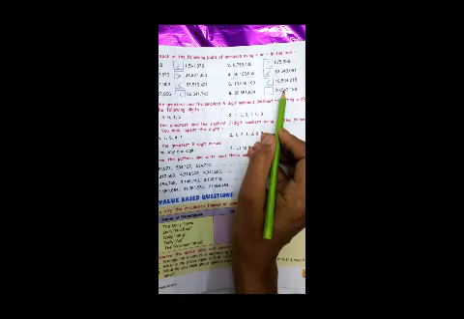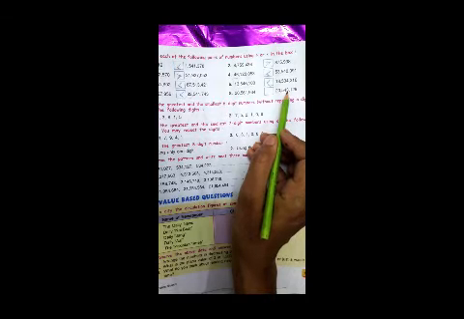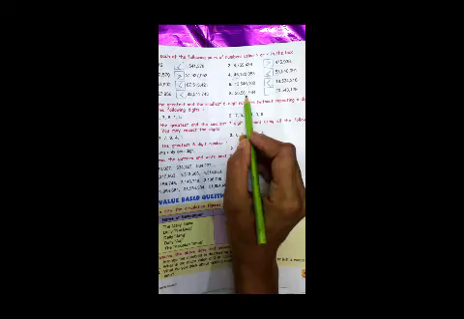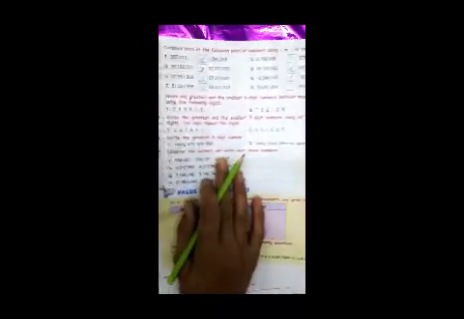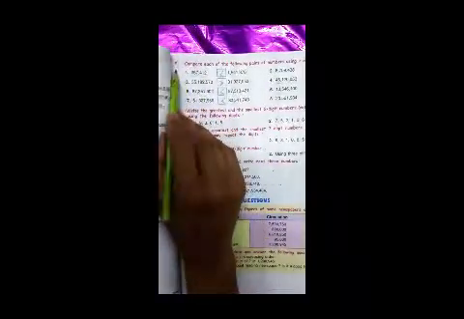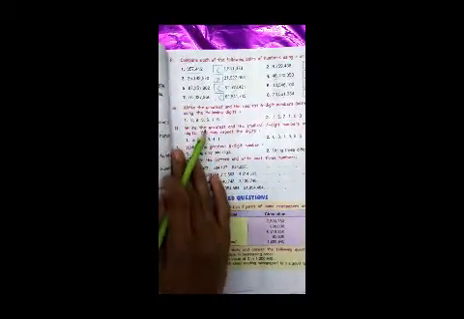561,000. Here is your 543,000. Which one is your greater? 61 or 43? Yes, 61 is your greater here. Greater number. So put here greater than. So we have completed our F portion here. Let's move toward our G portion.